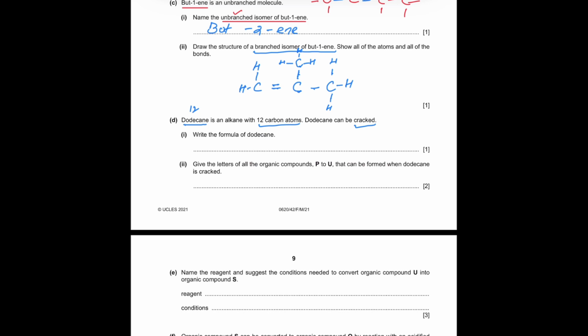So write the formula of dodecane. It ends with -ane, A-N-E, so it belongs to the family of alkanes. The general formula for alkane is CnH2n+2. So C12, n is 12, so H is 2n plus 2, 24 plus 2, it will be 26.